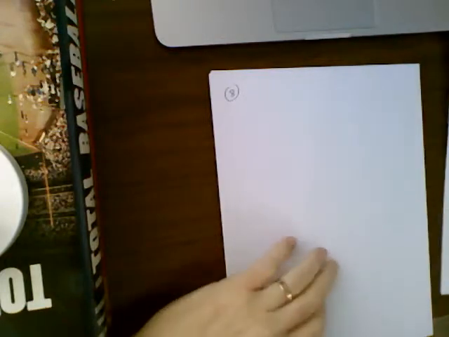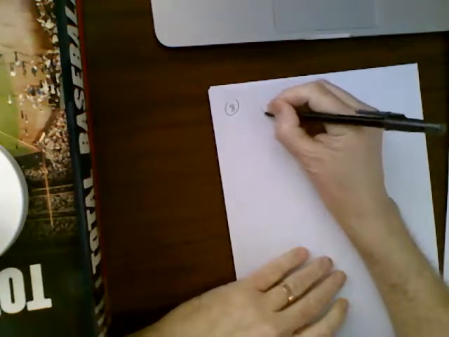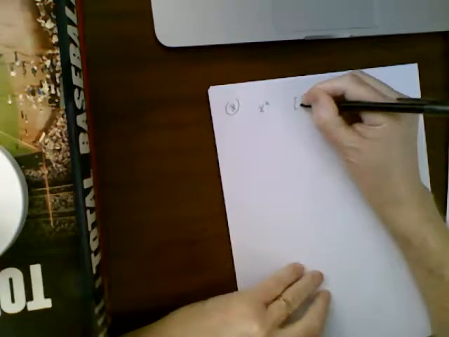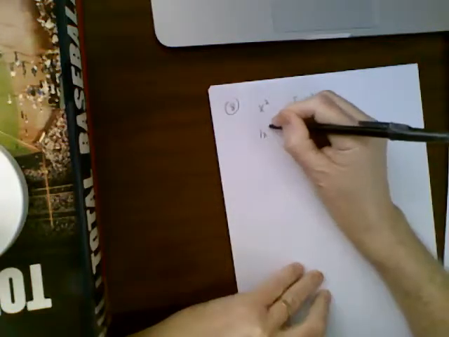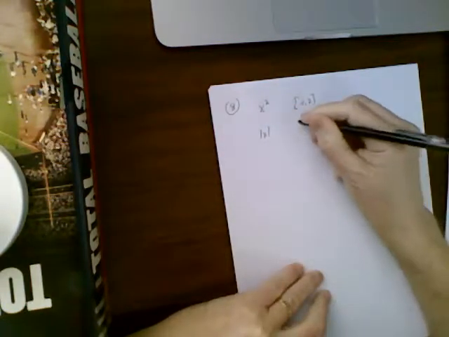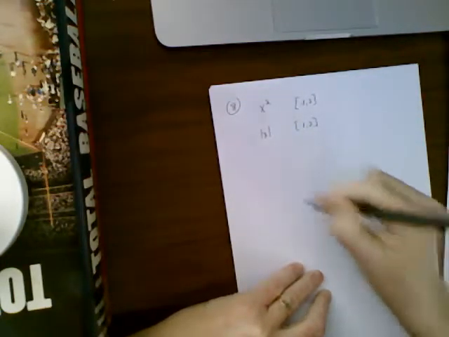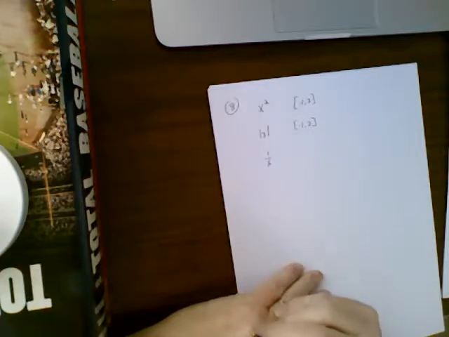If the conclusion holds, give an example that makes it work. If it fails, say which hypotheses of the mean value theorem fail. Okay, so here are our examples. X squared on the interval from -1 to 2. Absolute value of x on the same interval, and 1 over x on this interval.